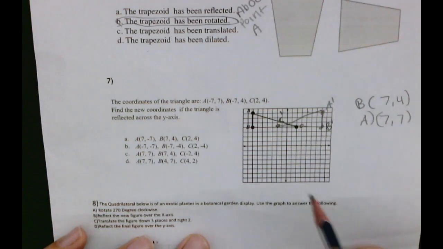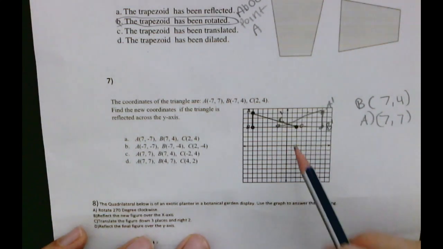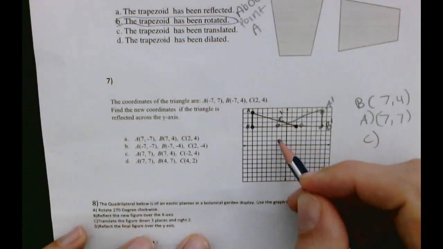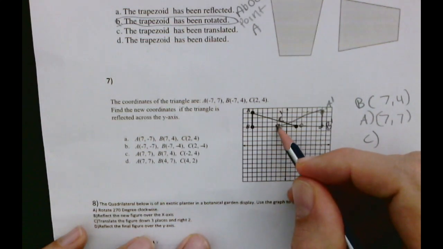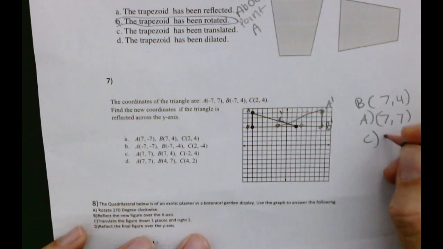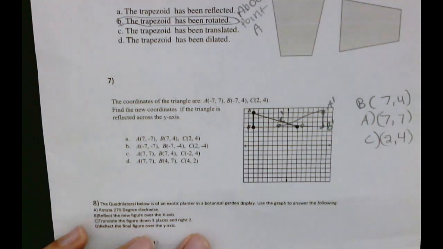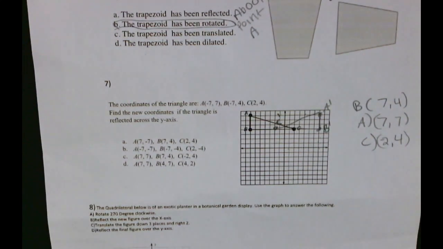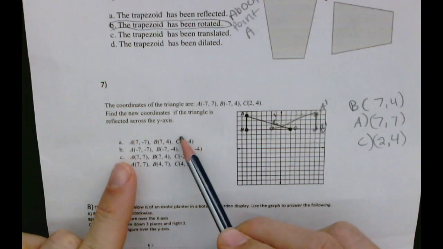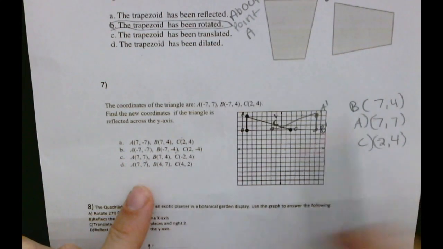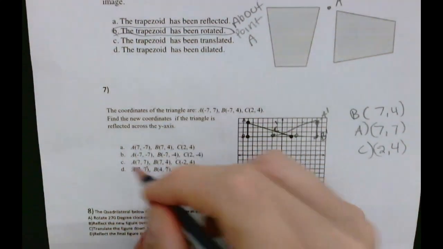That's A. And then C is located at negative 2, negative 2, and then 1, 2, 3, 4. Negative 2, 4. Now let's check to see if any of those points match up. Okay, well, it's not A, it's not B. 7, 7 for A, 7, 4 for B, and then negative 2, 4 for C.